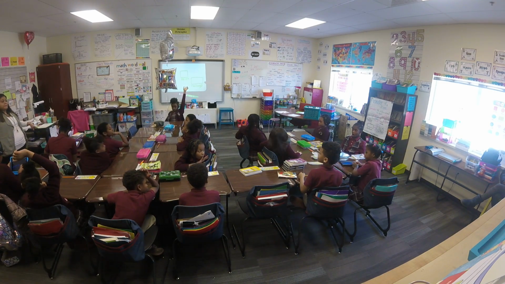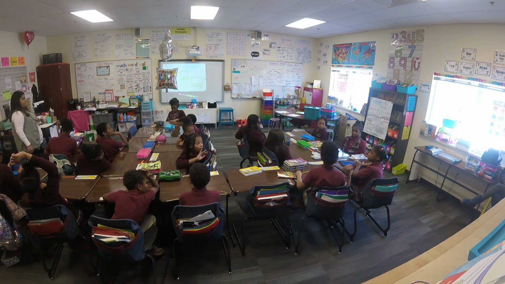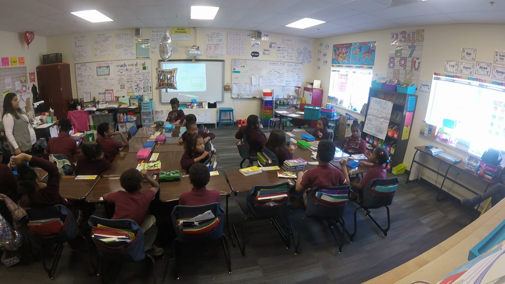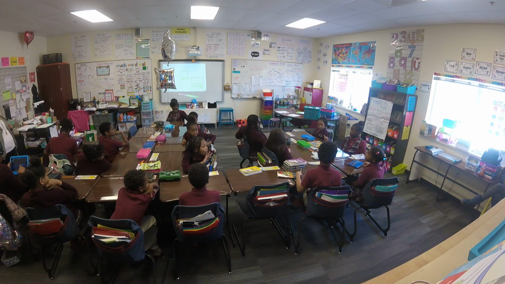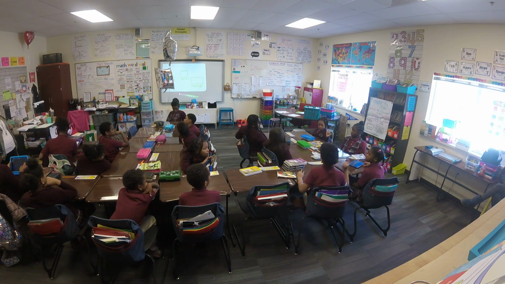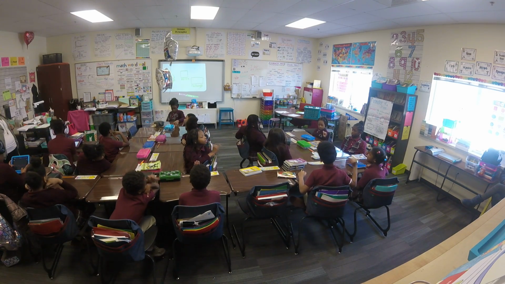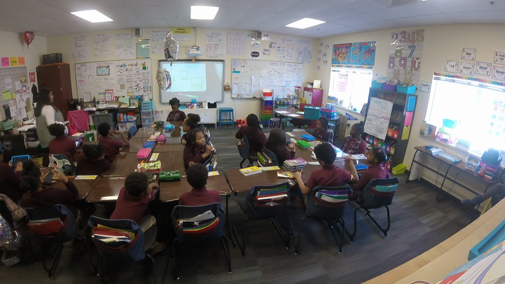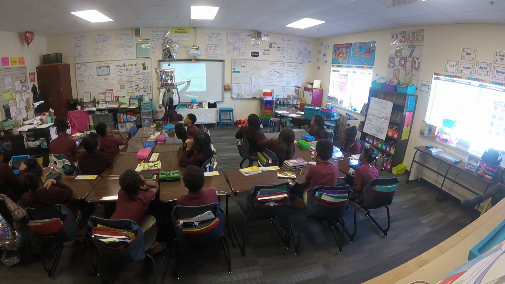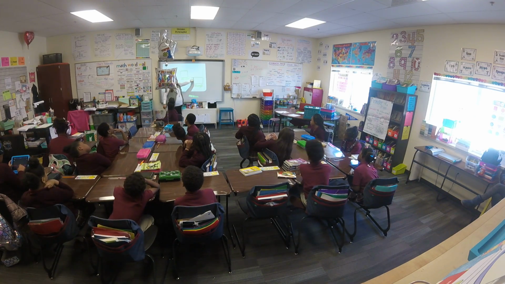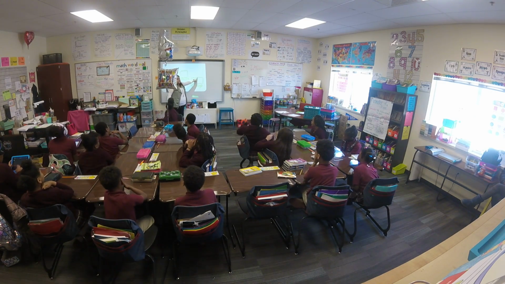Okay? I respectfully disagree because the width of the rectangle is shorter than the length. Very good. Track the board, please. Mackenzie said the width is shorter than the length.